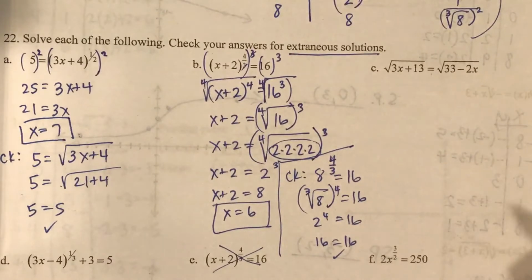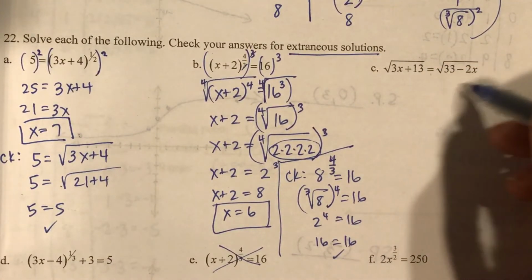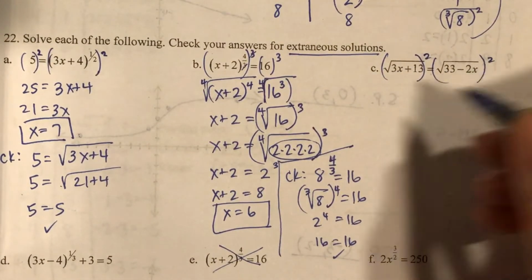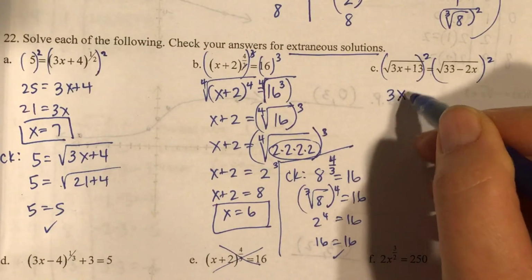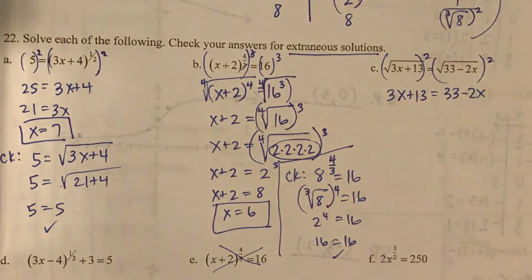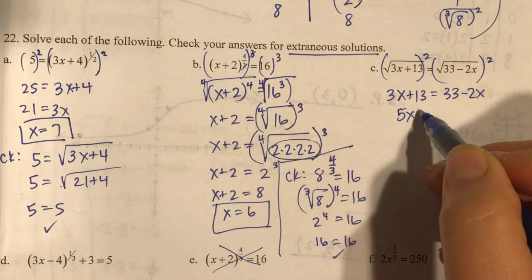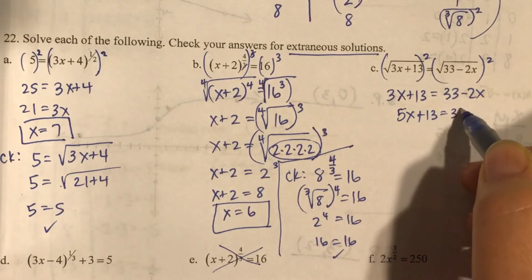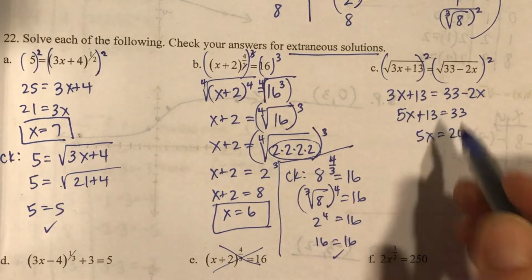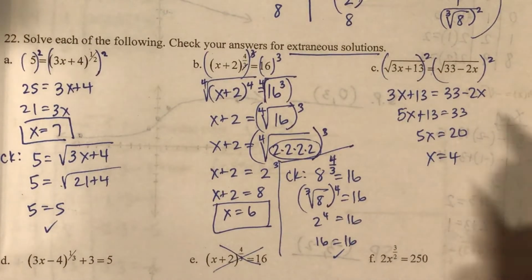Okay, now this one over here. So I have a radical by itself on this side and a radical by itself on that side. That's an excellent time to square both sides. And I get 3x plus 13 equals 33 minus 2x. I'm going to add and get 5x plus 13 equals 33. I'm going to subtract and I get 5x equals 20. If I subtract that 13 over, and then I get x equals 4.